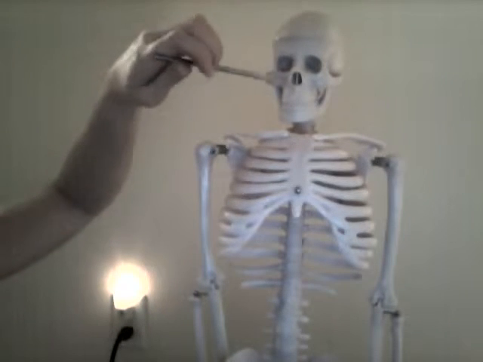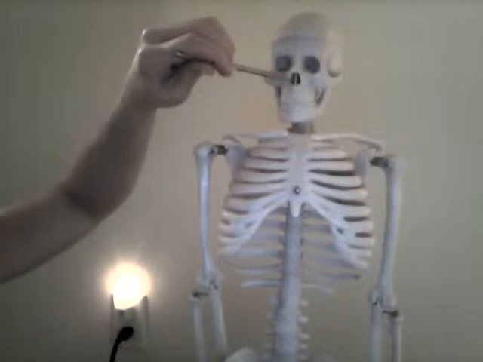And it's the perpendicular plate of the ethmoid bone and the vomer bone. The inferior nasal concha is almost like it would be inside and to the side. And it says, what does this bone do? It provides a rapid warming of air as it travels to the lungs.